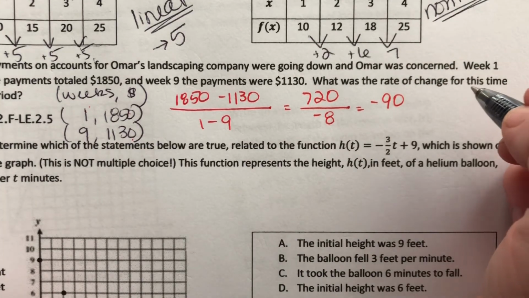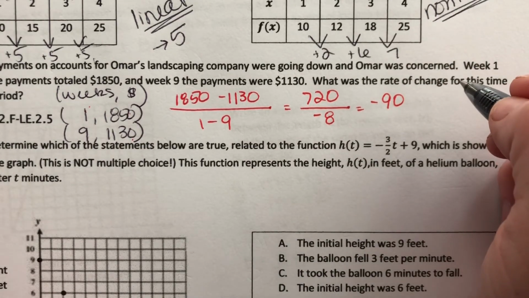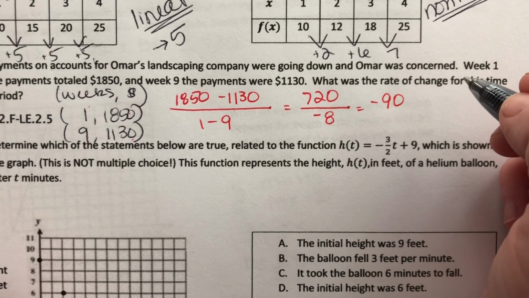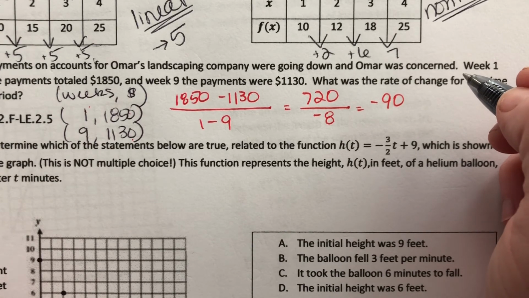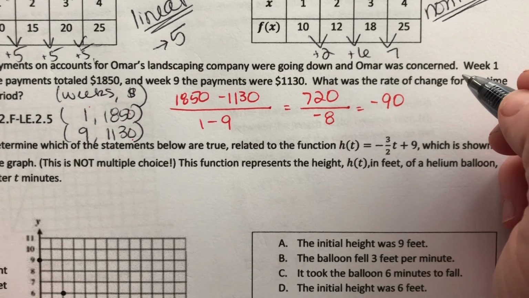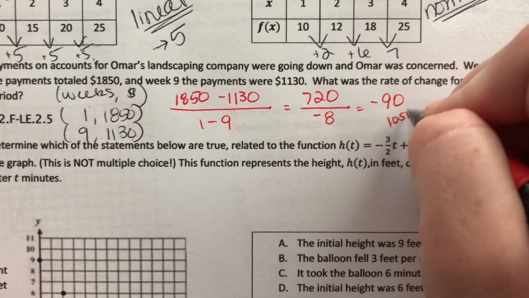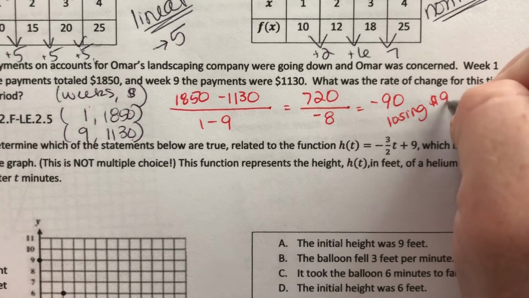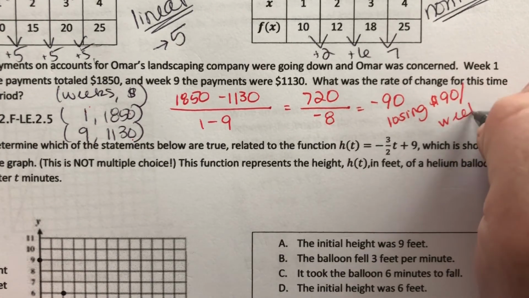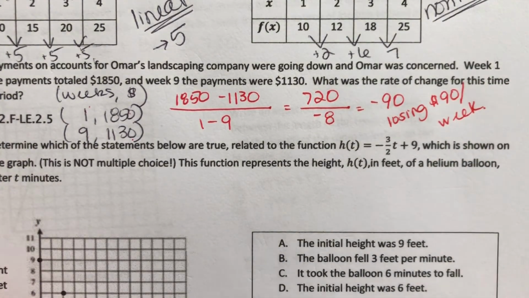What does that mean? That he was losing about $90 per week in payments. Each week, the average payment was going down by $90. So losing 90 per week. Hopefully that makes sense to you.